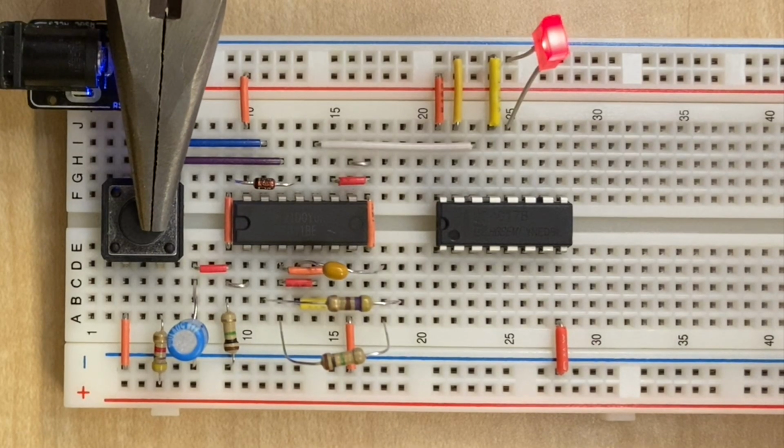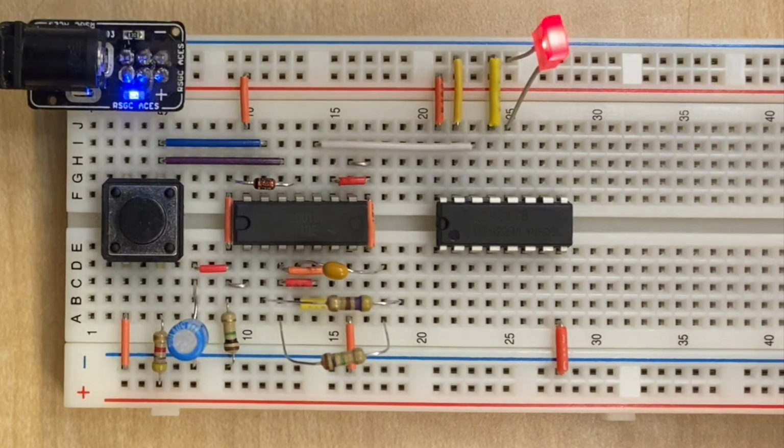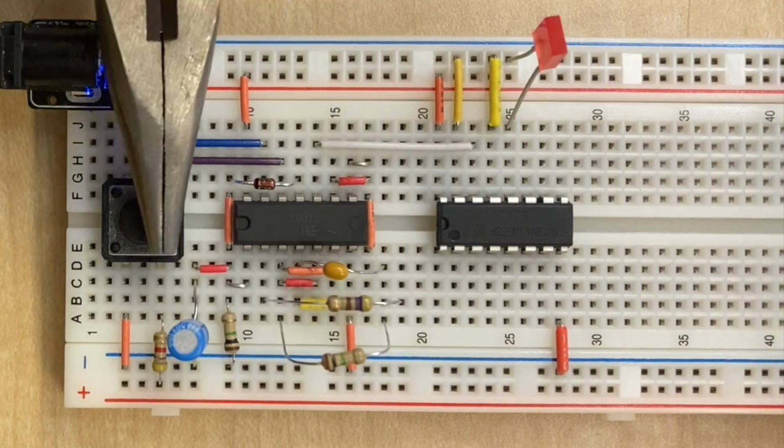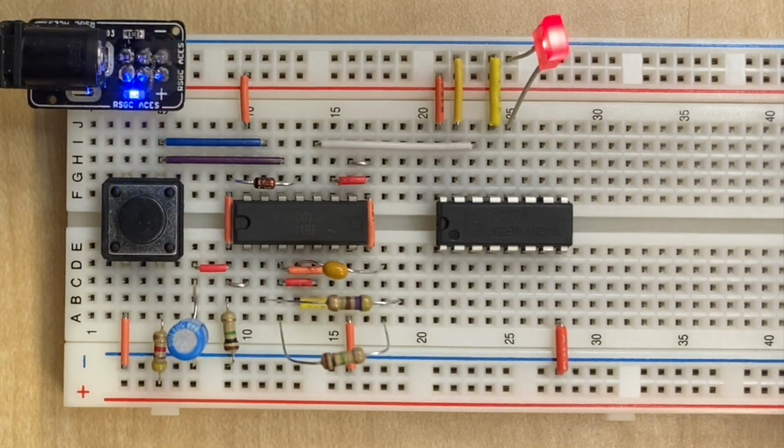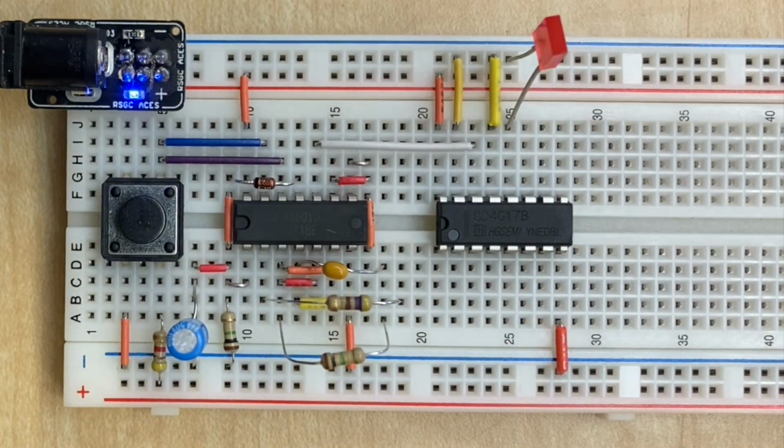This clock signal is then sent to the 4017 decade counter IC. The decade counter IC uses an output called the divide by 10 output, which multiplies the period length of the clock signal by 10, creating a slower clock wave.